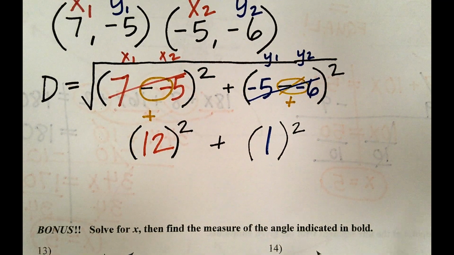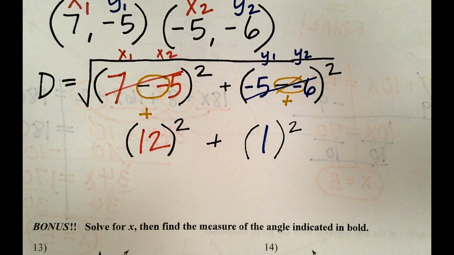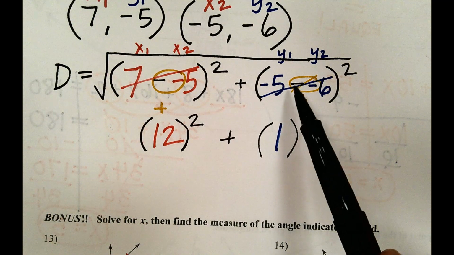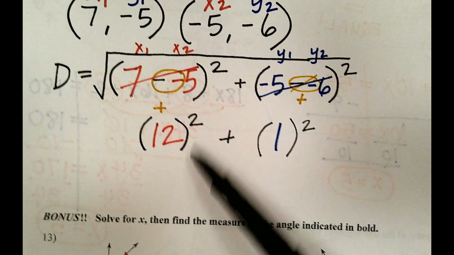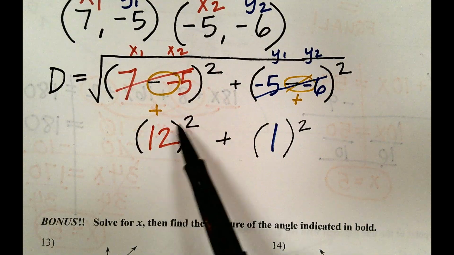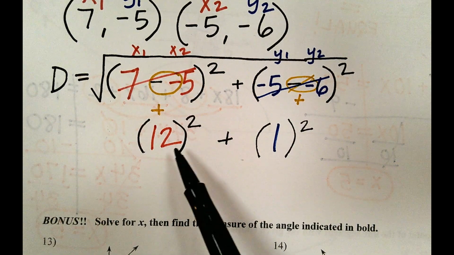So this goes back to the order of operations where you have parentheses first. We did what was in parentheses first. Now exponents. So I brought everything down. What is 12 squared? 144.